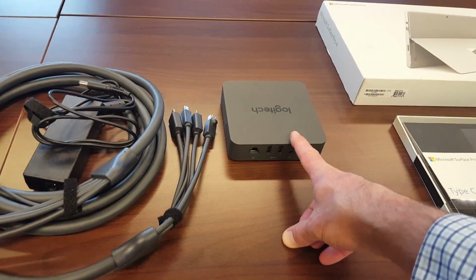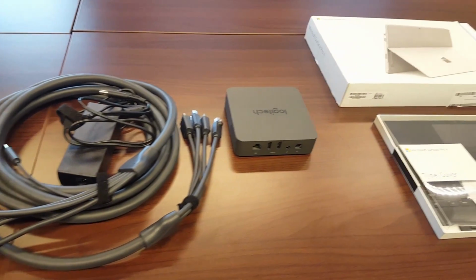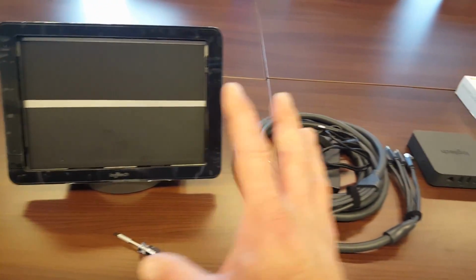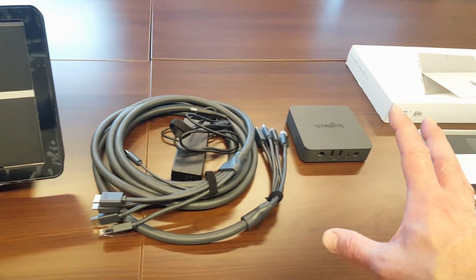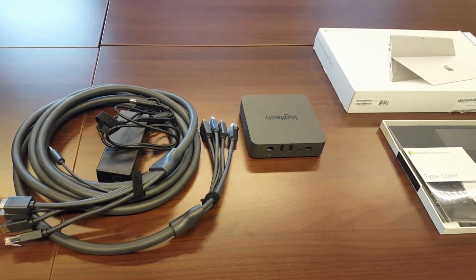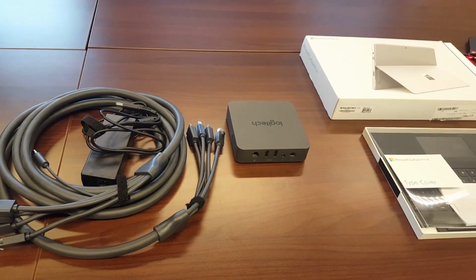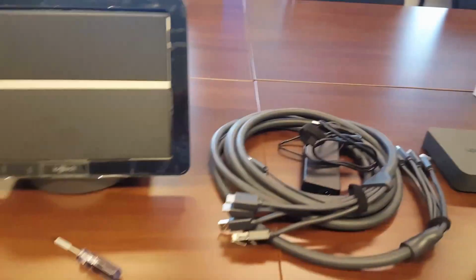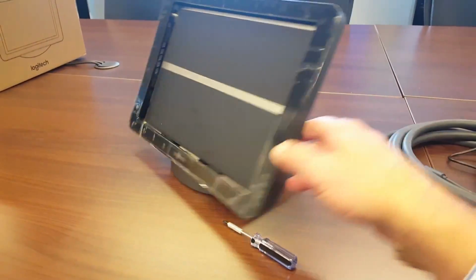So this means you can move everything from the Skype Room version 2 dock. You can move it with one cable to the screen where you got your Ethernet connectivity, where you got your outputs to the screens, etc. So let me look at the back of the dock.